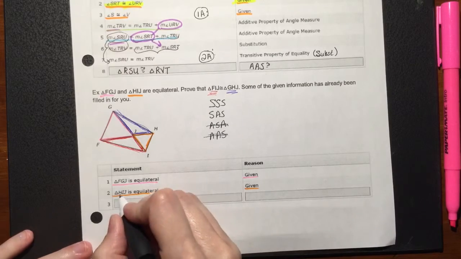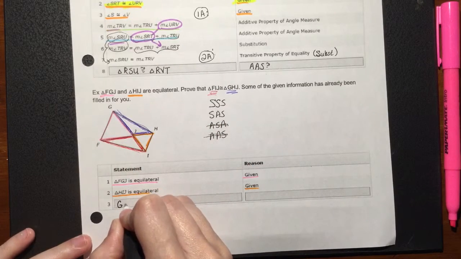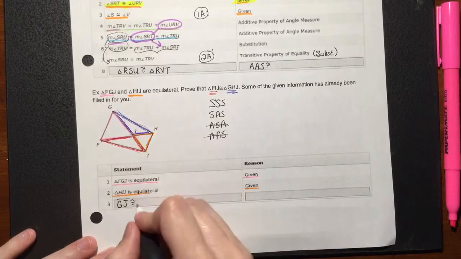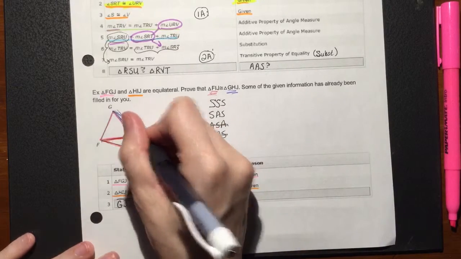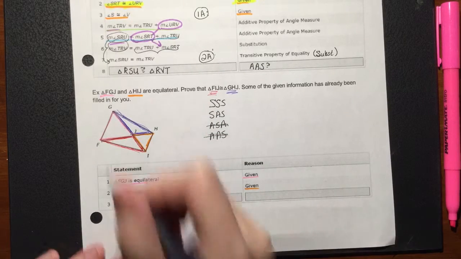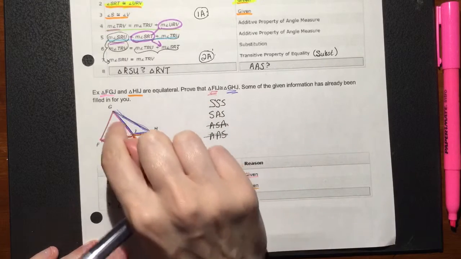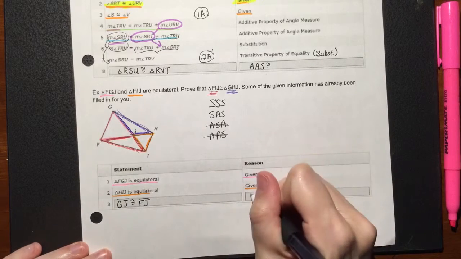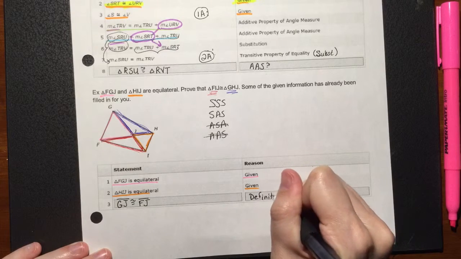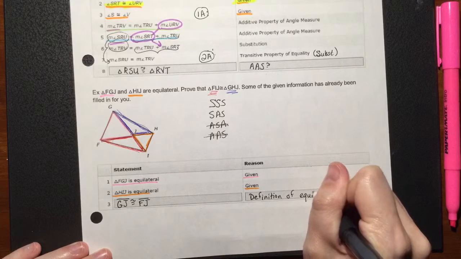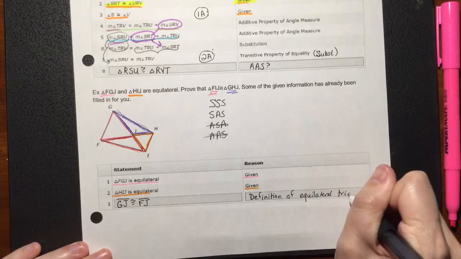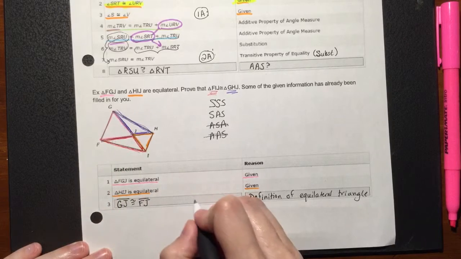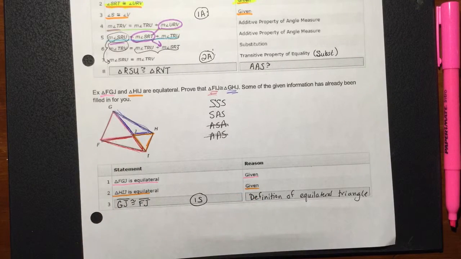So I'm going to go ahead and list it. GJ is going to be congruent to FJ. And how do we know those two are congruent? We know those two are congruent because they're sides of the equilateral triangle, and that's just what it means. It means that those sides are going to be congruent and the same, that we're using that definition of equilateral triangle. So those are two congruent sides. So that's one set of sides for saying that those two triangles are congruent.